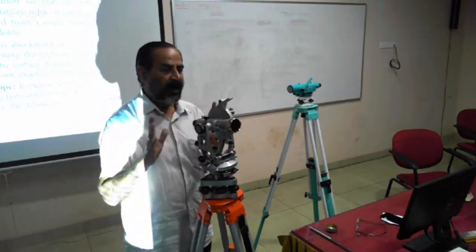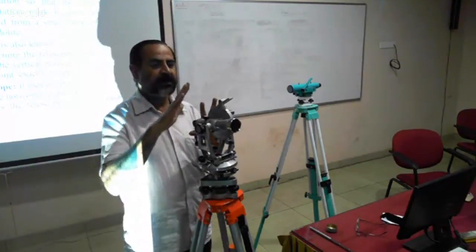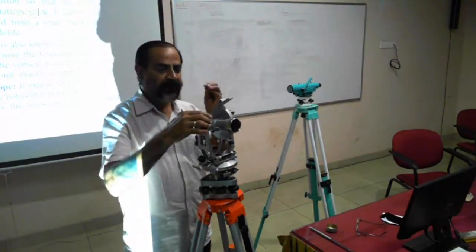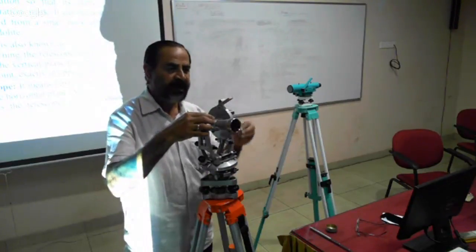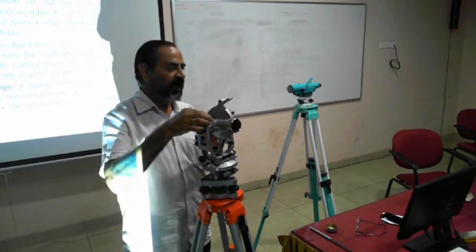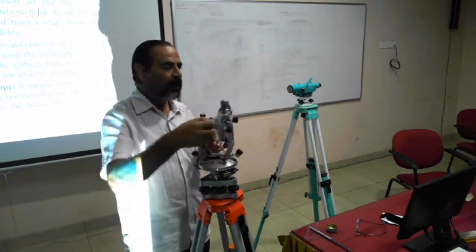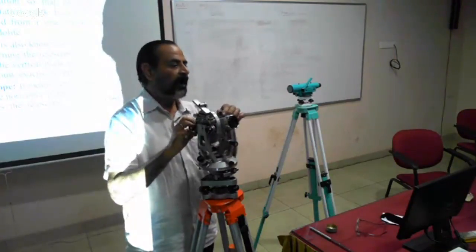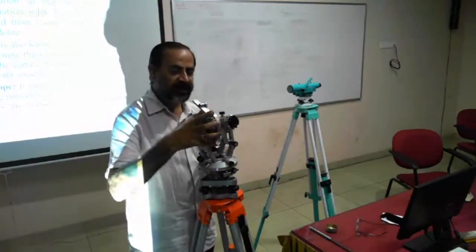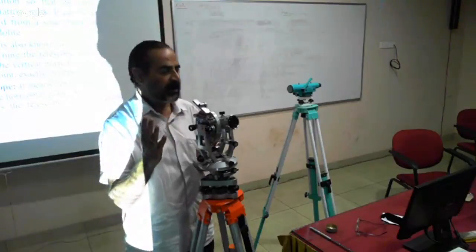Now I will repeat again. This is the left side observation, the face left reading. If you transit the telescope and change the position of the vertical circle, then it is the face right observation.